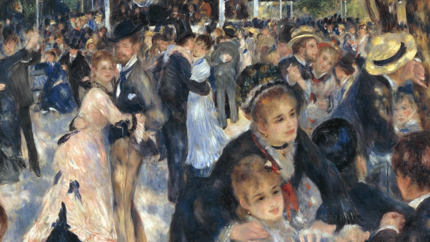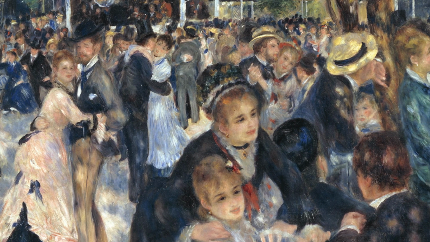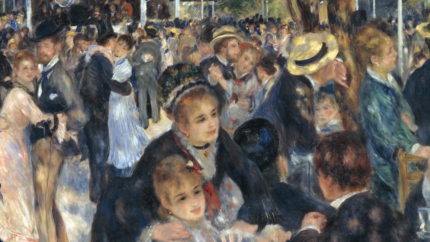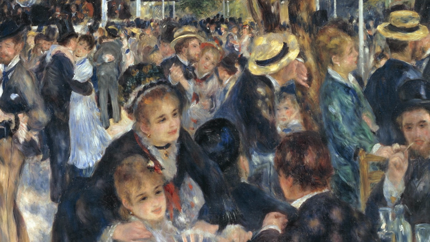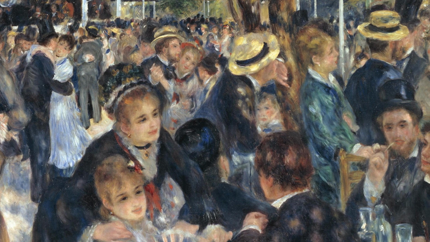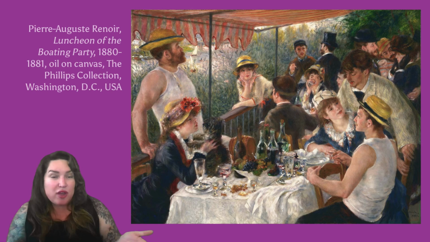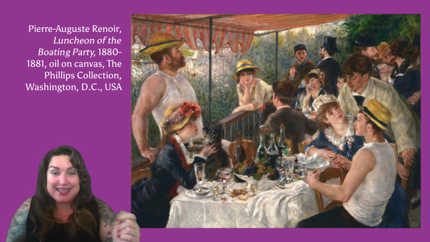We also have this sense of movement. You can almost hear the piano music playing and the chatter of conversation in the background, the glasses clinking. It almost feels like we're out at this day club with these Parisians from late 19th century. And we see this over and over again with Renoir. Here's another Renoir, The Luncheon of the Boating Party from 1880 to 1881.